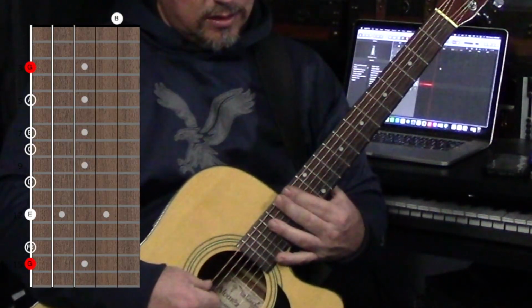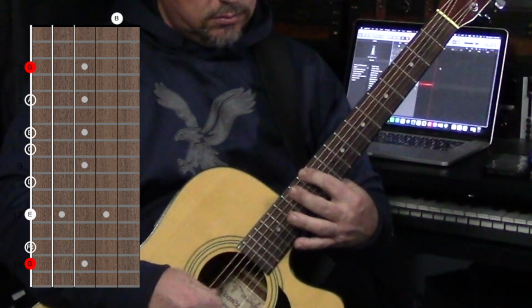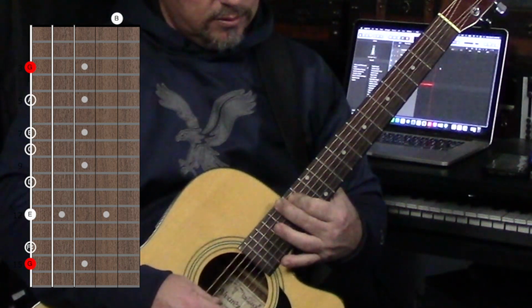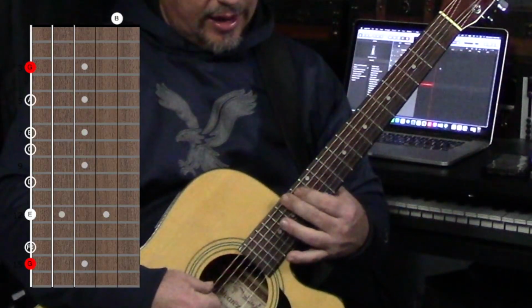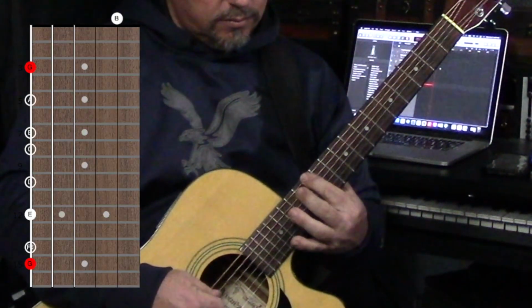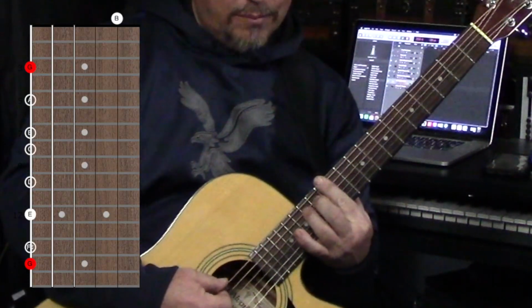It's always whatever key you're in, in this case G, drop it a half step and then a whole step and build a chord off that, a minor chord.